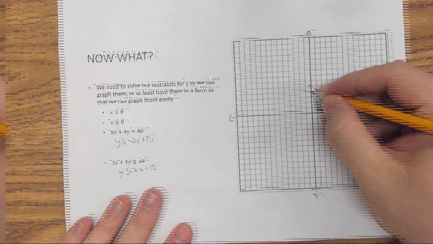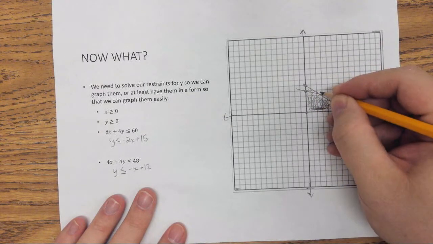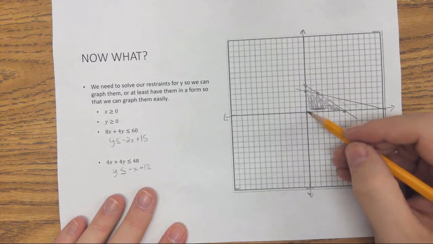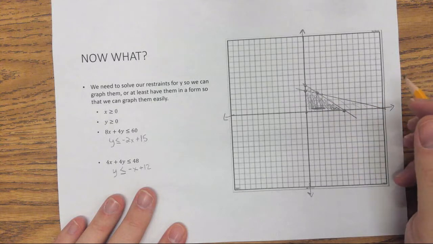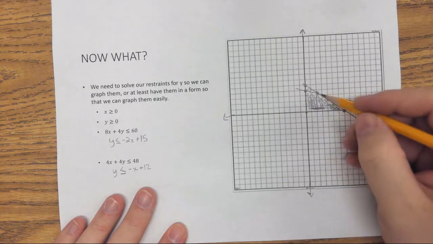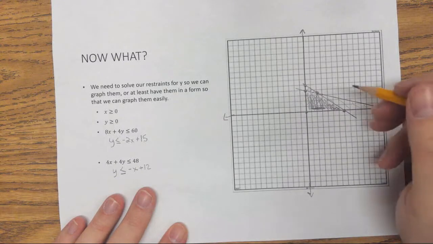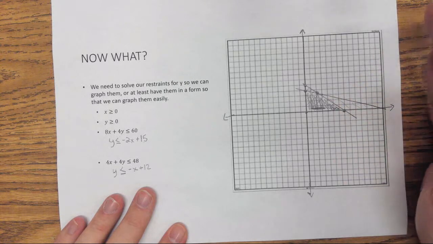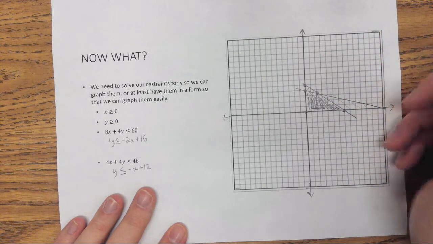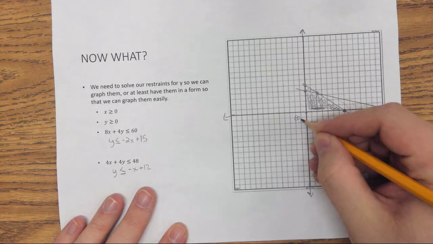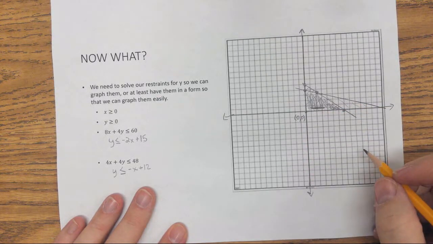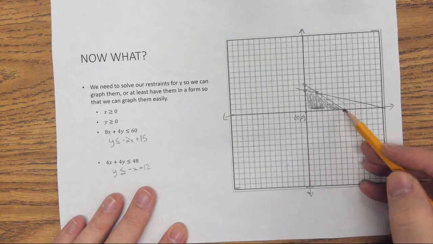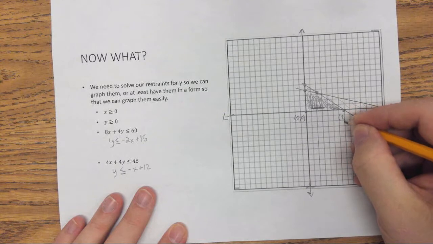So now we need to look at some of these points here and find the vertices of where these things are meeting. You can see there's 1, 2, 3, 4 vertices on this shape, on this quadrilateral that we've constructed. And those are the points that we're going to be most concerned with to help us find our maximum or minimum depending on the problem that you're looking at. So this value down here is 0, 0. This one over here, this is 1, 2, 3, 4, 5, 6, 7. This is 7, 0.